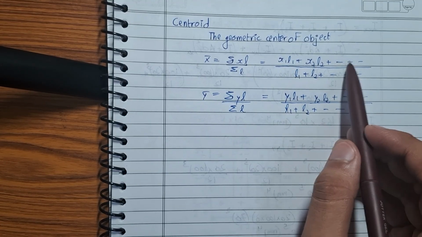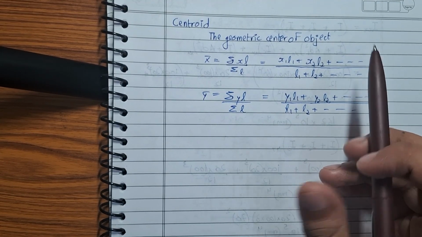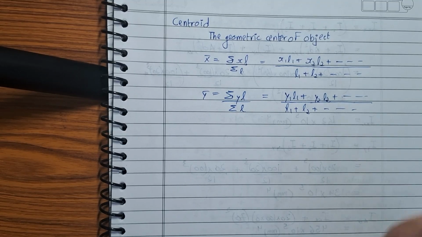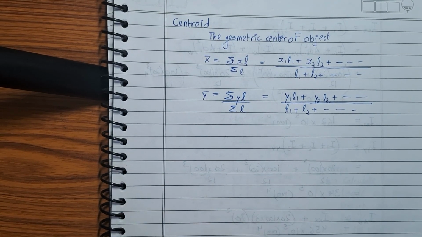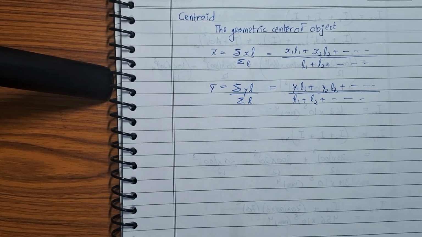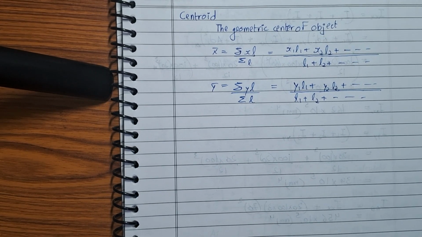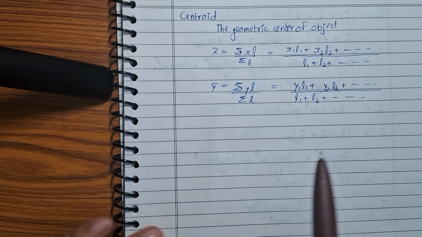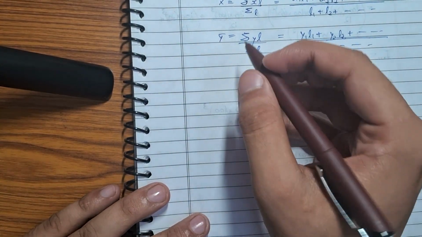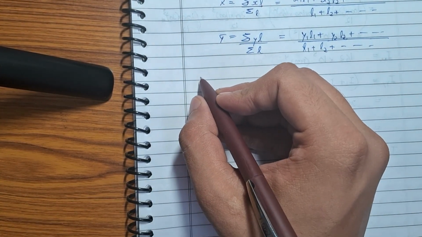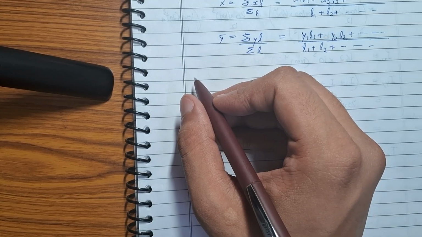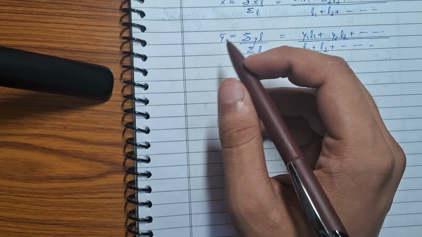Now what is this L1 and L2? This is actually the distance of centroid of some pre-evaluated standard bodies. Now what are those? For example, a rectangular lamina, triangular lamina, right angle triangular lamina, semicircle, circle, quarter circle, all that stuff. So what are the formulas for that? Or we can say what are the values for their coordinates, right?